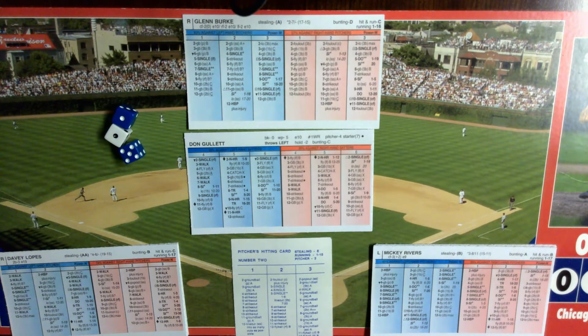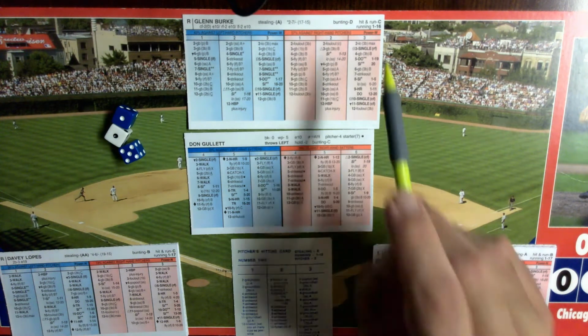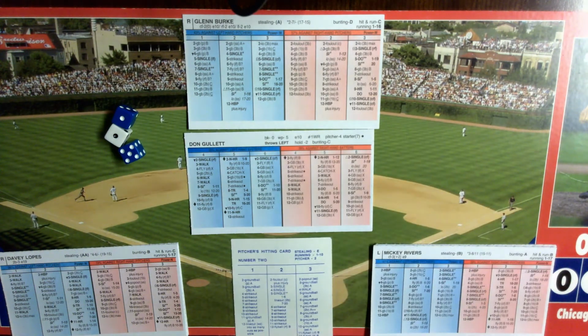Compute the lead runner's safe rating as running speed minus 4 plus the fielder's defensive rating. So Burke is a 16, minus 4 makes it 12, and then Munson's fielding rating is a 2, so that would go from 12 to 14.